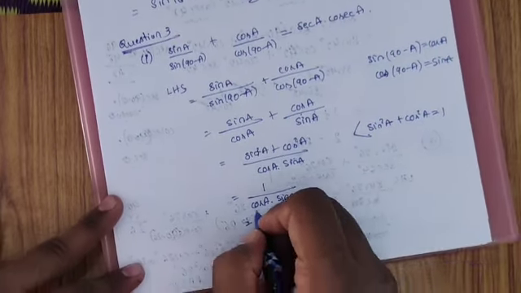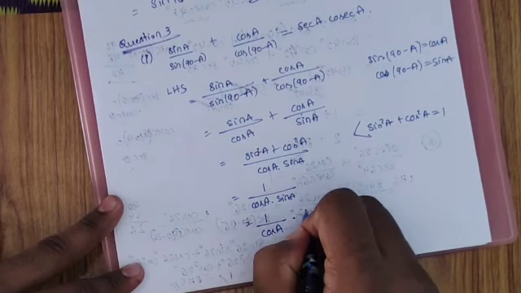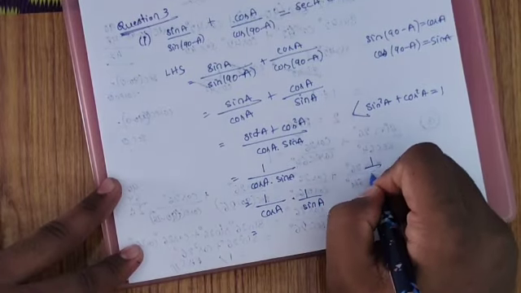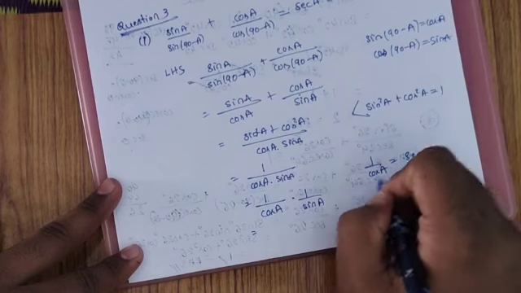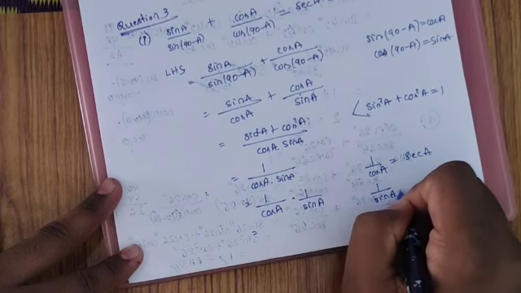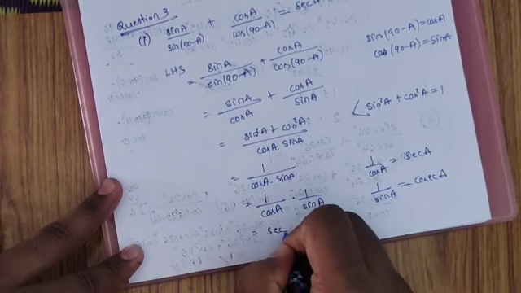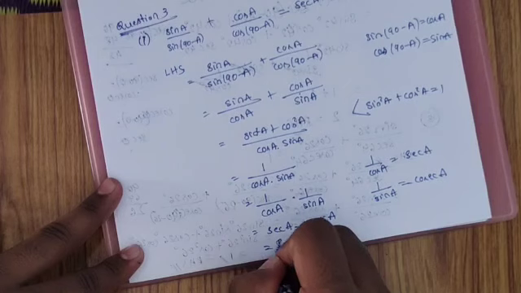If we split the denominator, 1 divided by cos A into 1 divided by sin A, then what do we get? 1 by cos A is equal to secant A, and 1 by sin A is equal to cosecant A. So we will write it here: secant A into cosecant A. So this is your RHS.